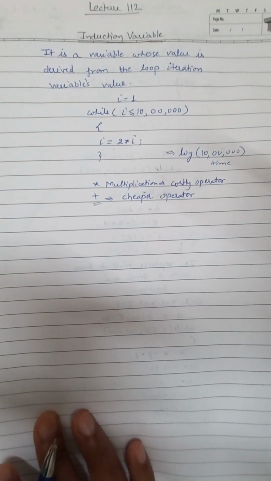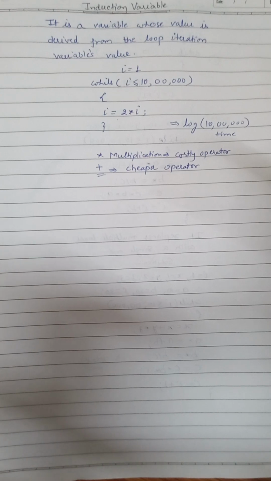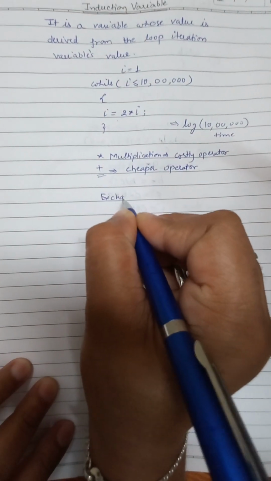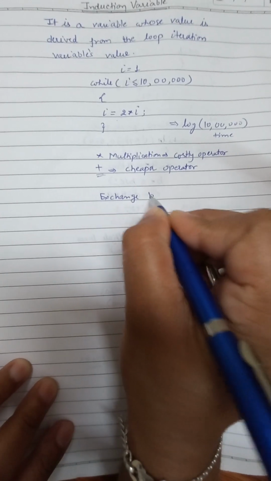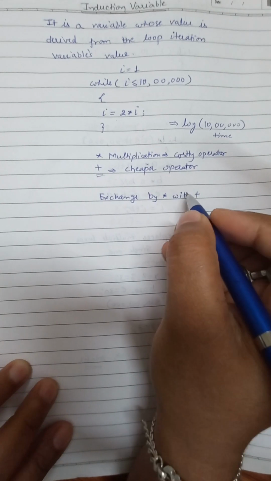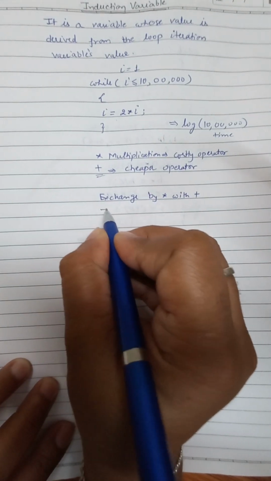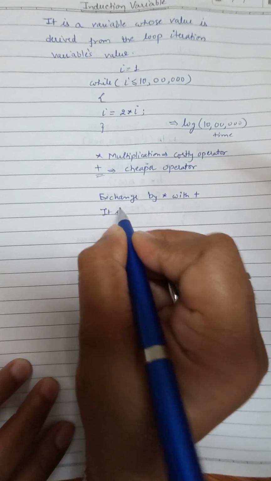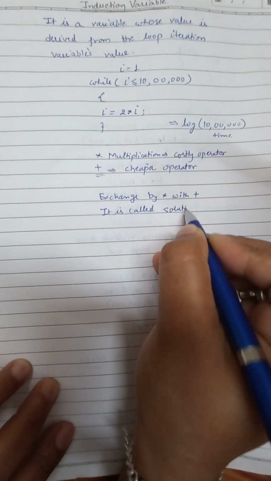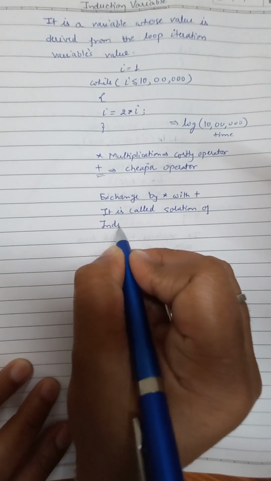So instead of that code, we can exchange multiplication with addition. That is called the solution of induction variable.